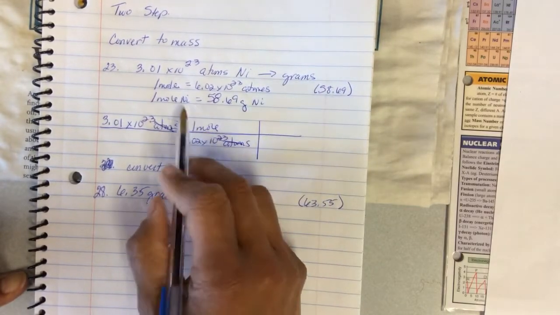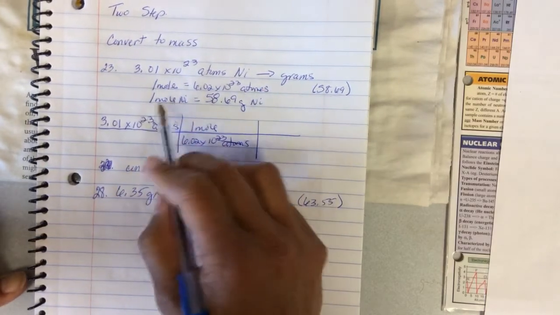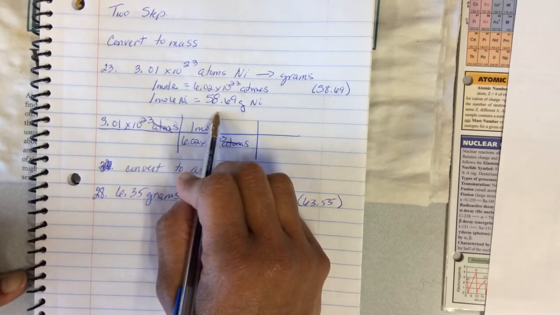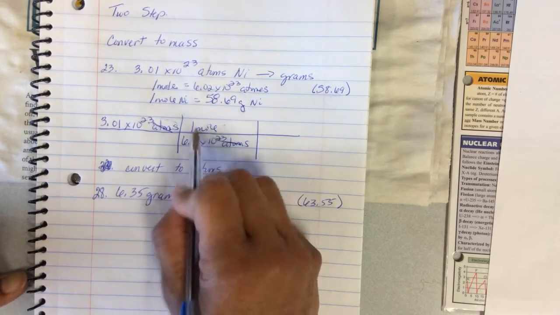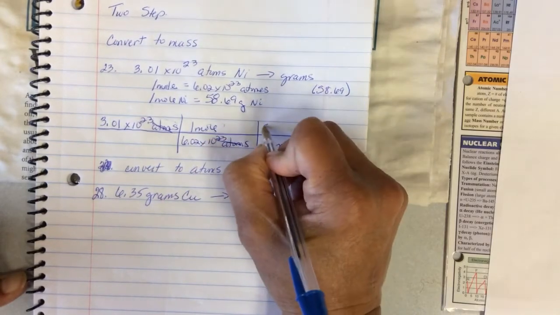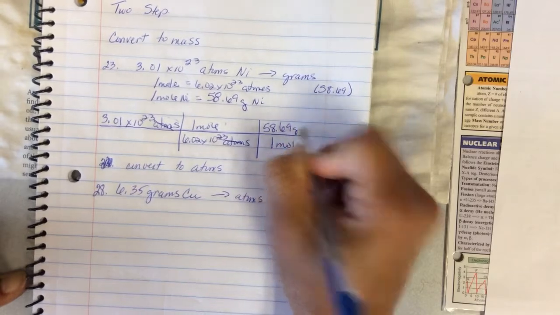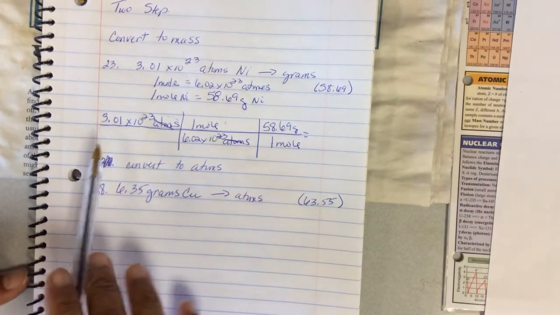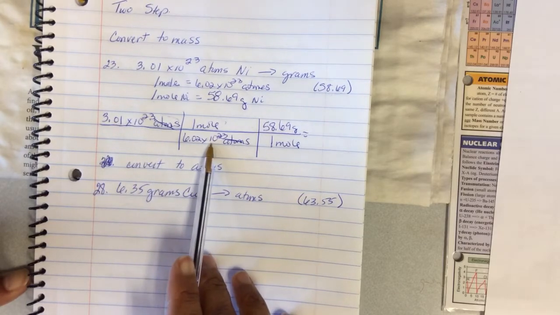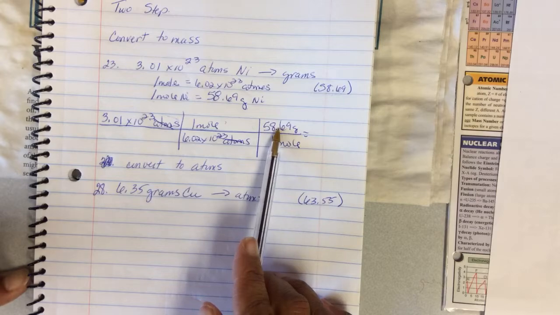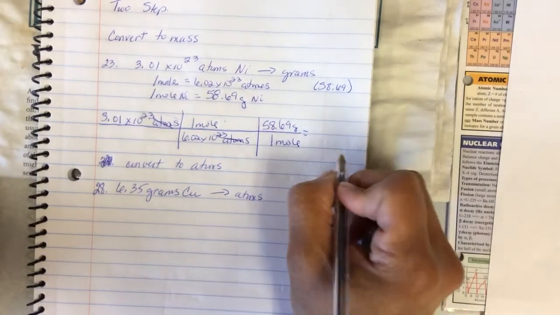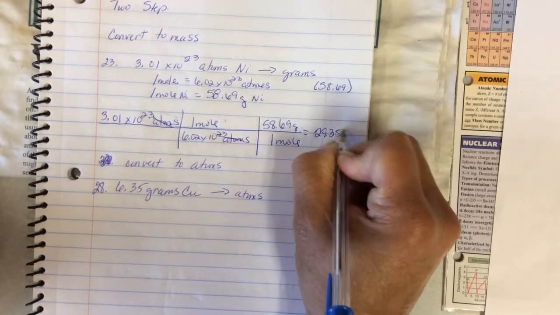Now we need moles to cancel. We've already used this conversion, so now we're going to use this second one, where we have 1 mole equal to 58.69 grams of nickel. Moles is here, so we want to put 1 mole on the bottom, and we want to put our mass on the top of nickel. And then when you put this in the calculator, you're going to take 3.01 times 10 to the 23rd divided by Avogadro's number, and then multiply it by the molar mass, and that's going to give you an answer of 29.35 grams.